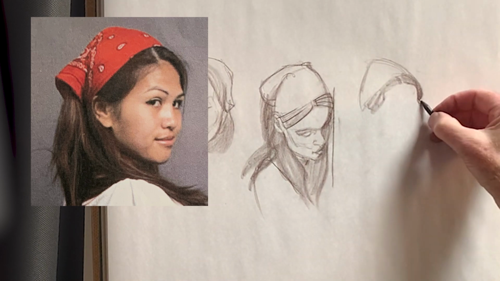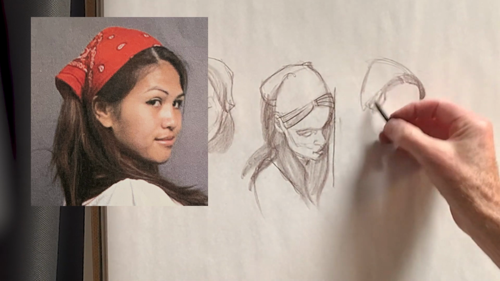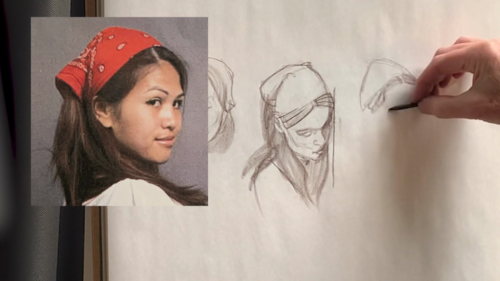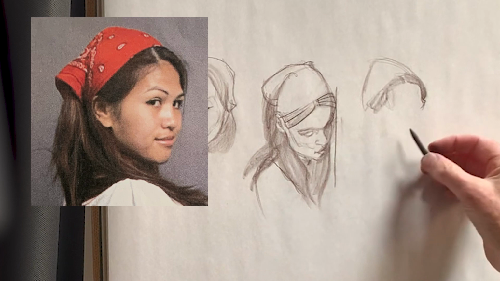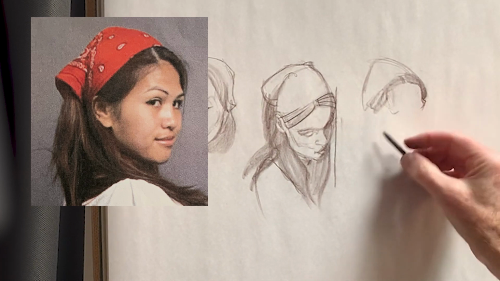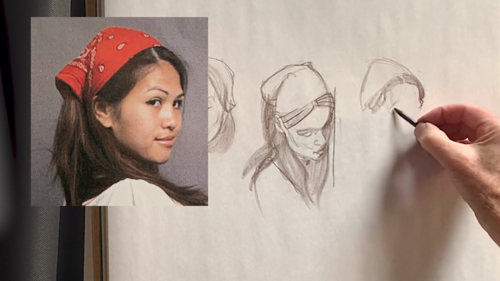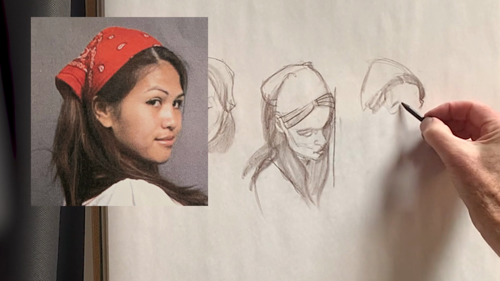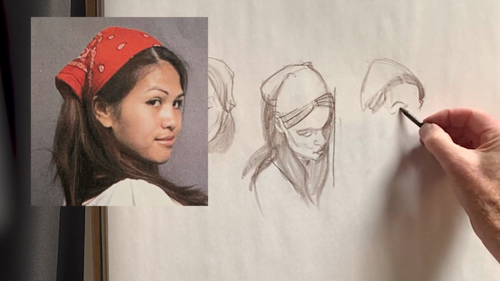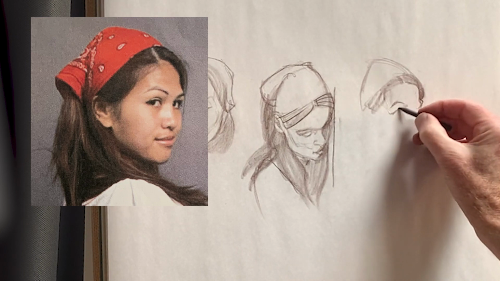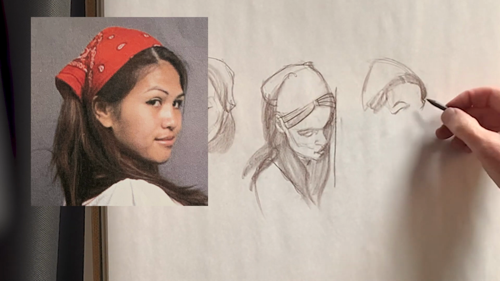Here's that forehead shape, here's that eye socket shape, and in relationship to the hairline here, here's the shape of the planes of the near side of her forehead. You can see that little highlight shape there is very helpful. Eyebrow up, it tucks in, turns under the eye socket. Oh my goodness gracious.